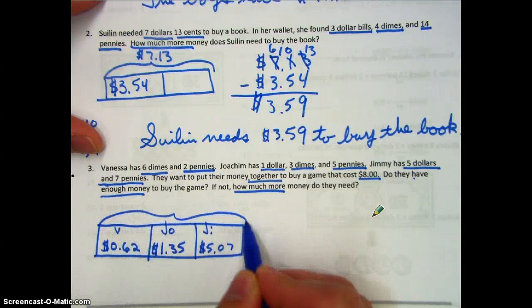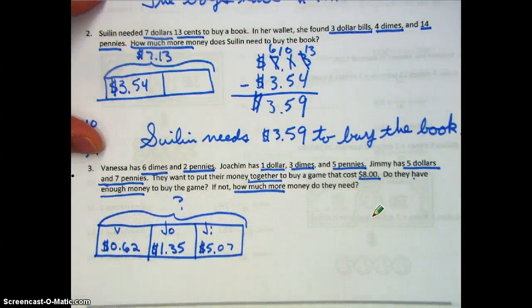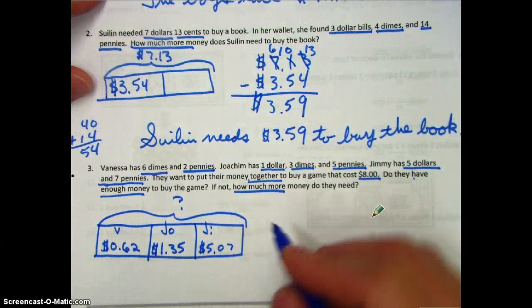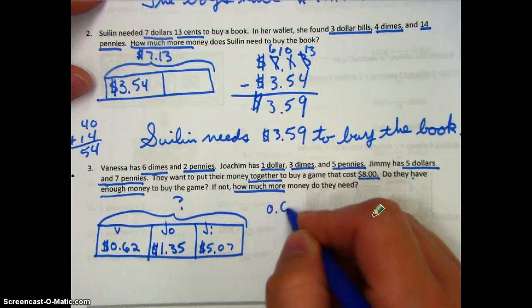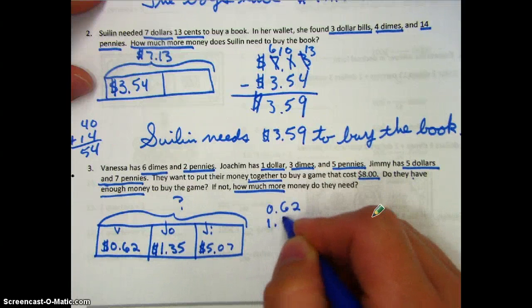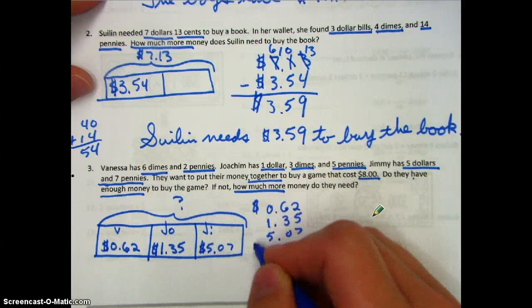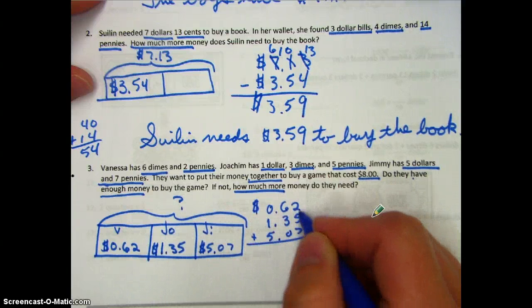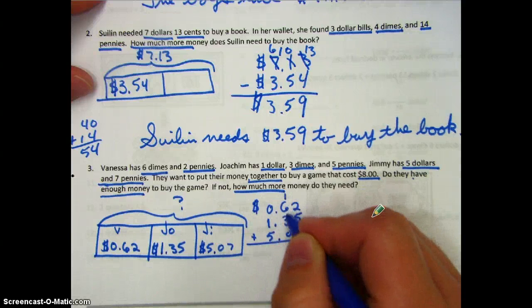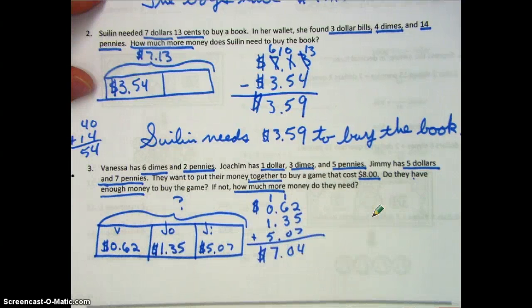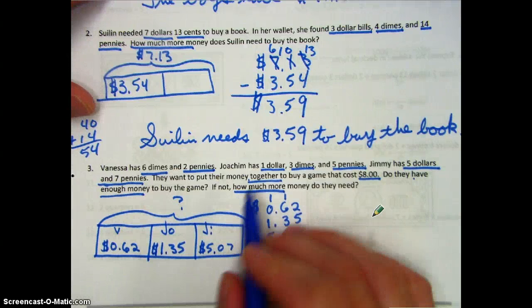Okay, so we want to know first how much do they have in all. Then we're going to compare it to our $8. Okay, so remember that when we add up, we're going to make sure our decimal is in line. Okay, so adding up, our three people here have $7.04. Okay, well obviously they don't have enough.